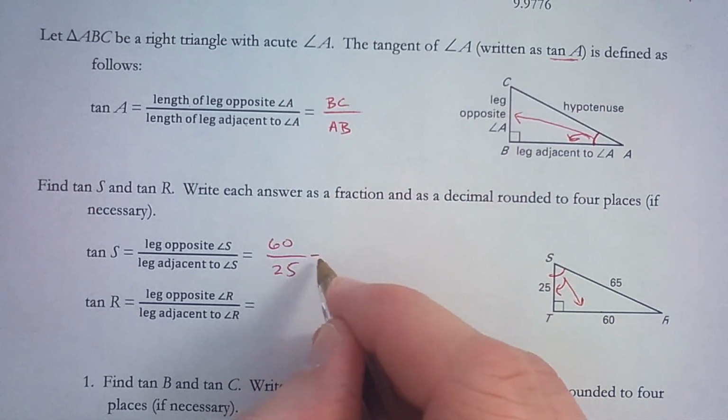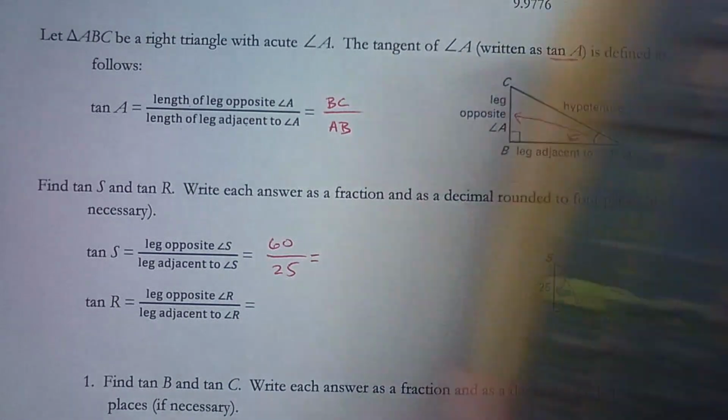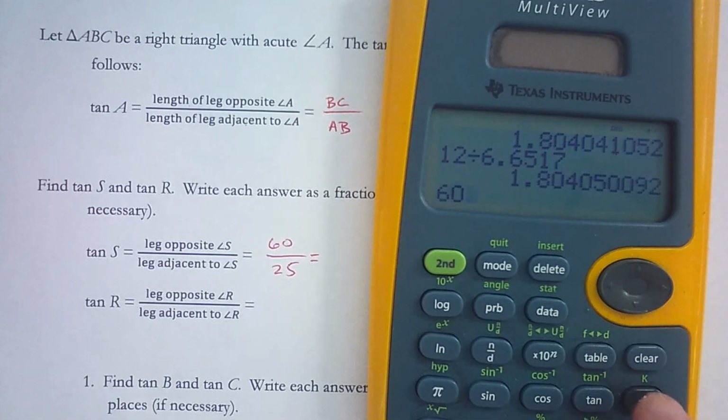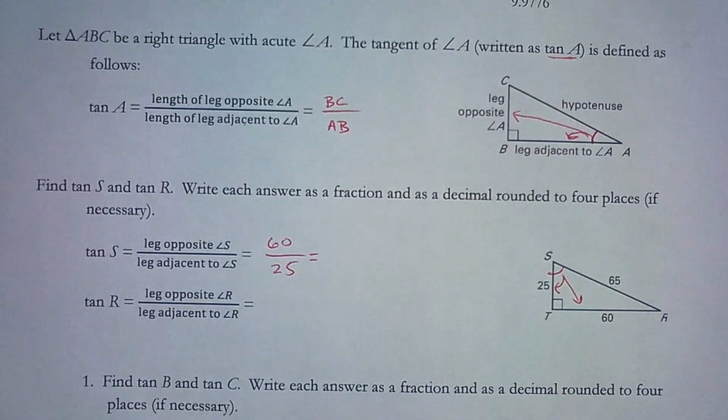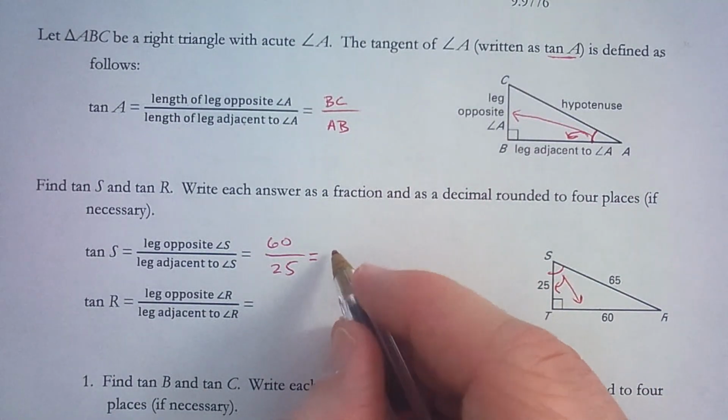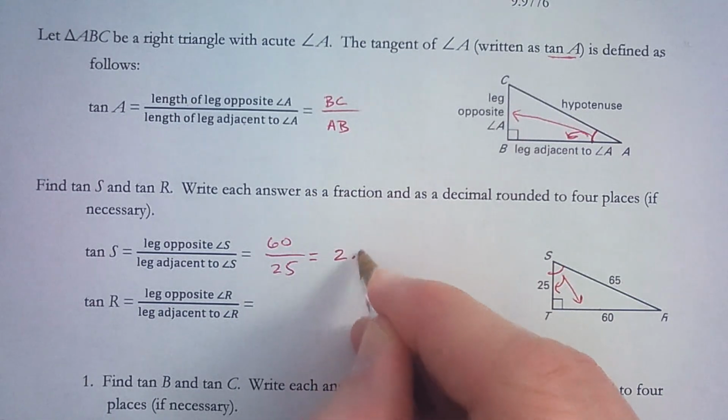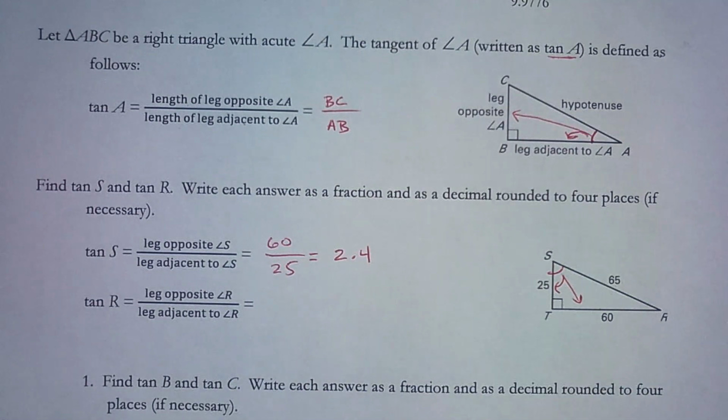Okay, now 60 over 25 as a decimal is 2.4. Now it says round to 4 places if necessary. It's not necessary here because there's only one decimal place. So 2.4 is the decimal value.